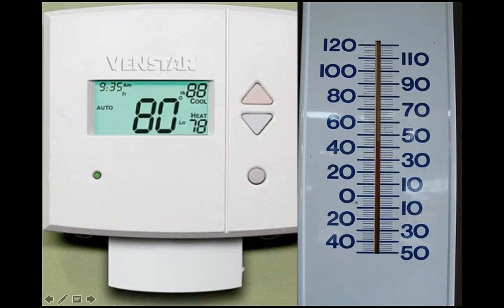Okay, so here's the question. What is the difference between a thermostat and a thermometer in terms of what they do? Okay, so what's the difference between a thermostat and a thermometer? Anyone?